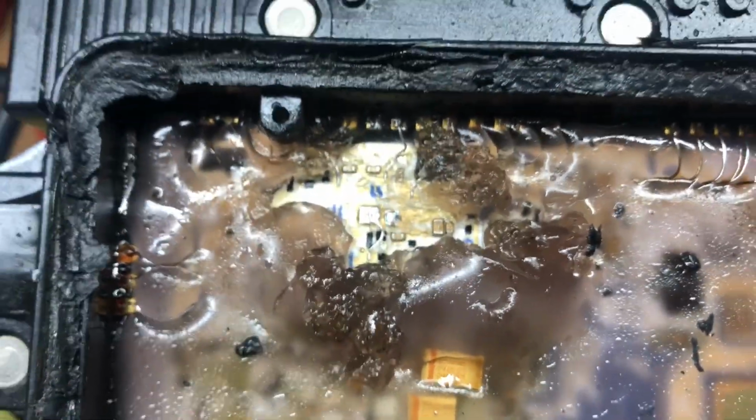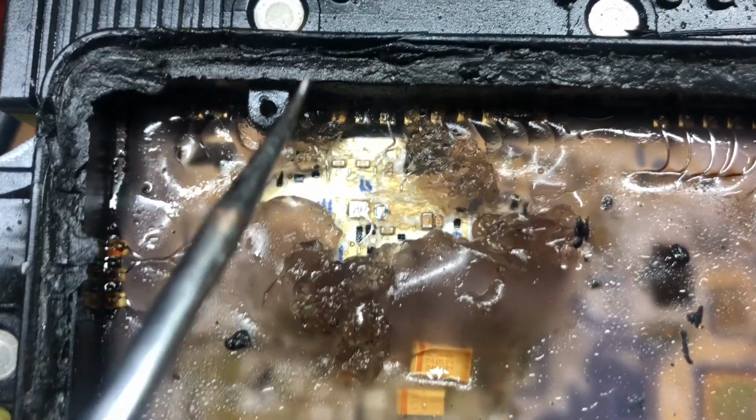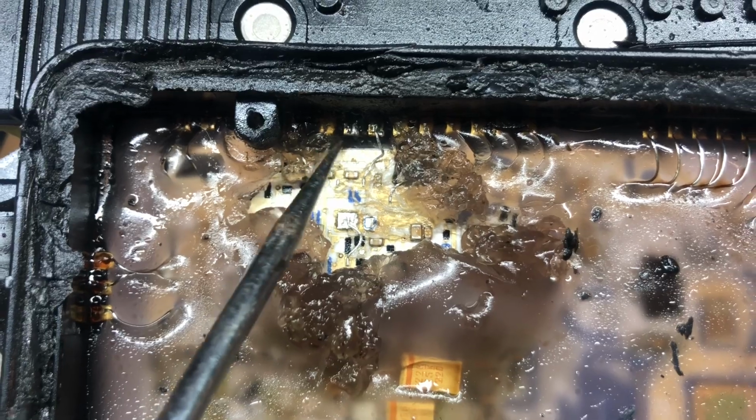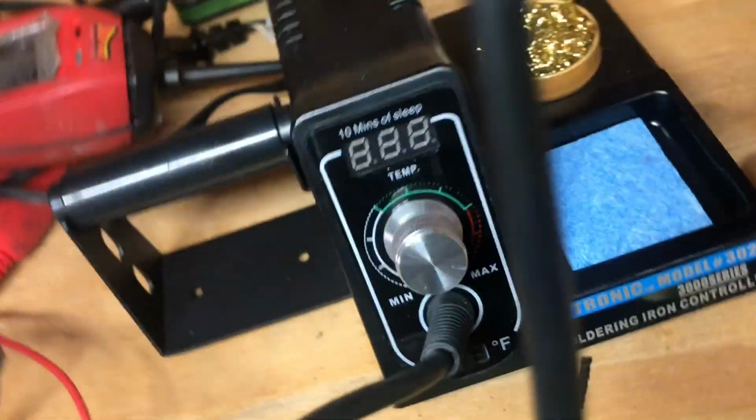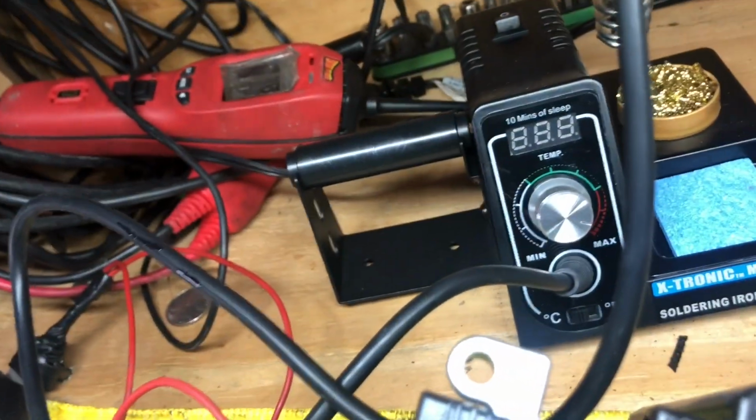So I'm gonna have to get some special aluminum solder, or flux, to be able to solder that back into place. And then you might need to pick up one of these because you gotta have it at least 350 degrees Fahrenheit to 400 in order for it to melt.